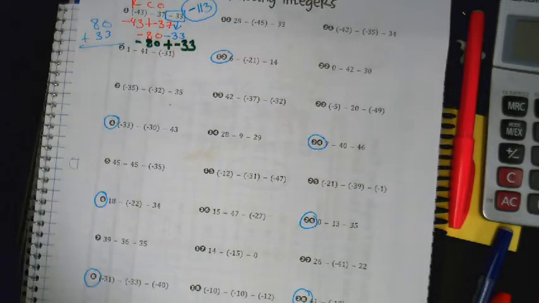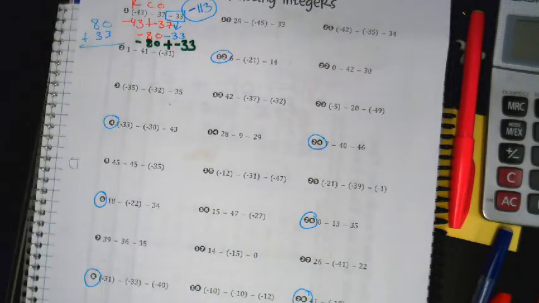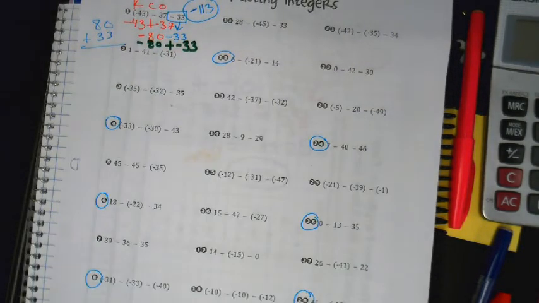All right, so we have about 15 minutes. Start those. I'm going to come around and check number 12 in about a minute, so you should be done with number 12 by the time I get to your seat. So start with number 12.